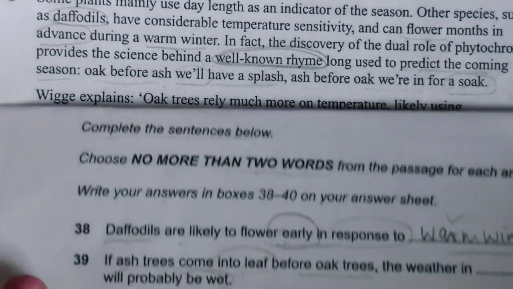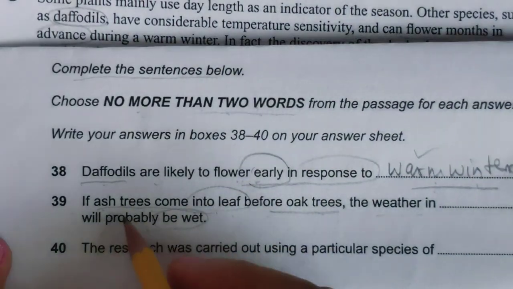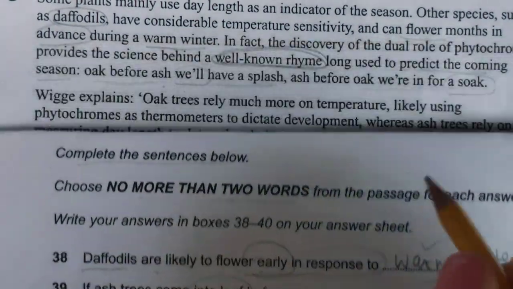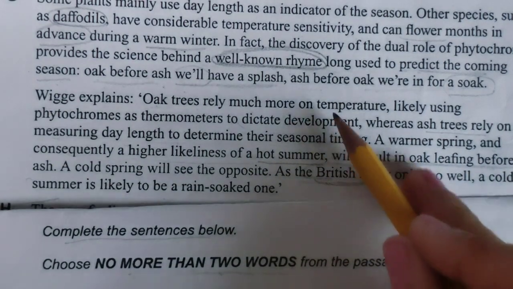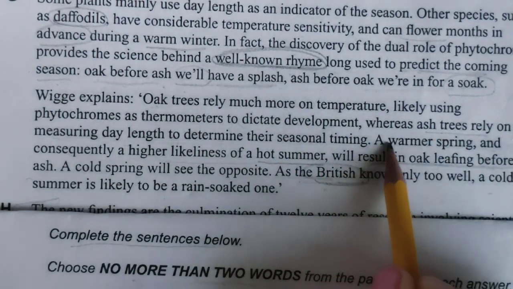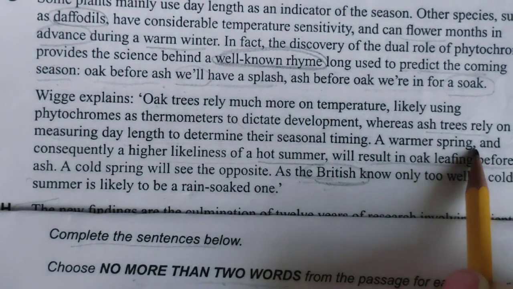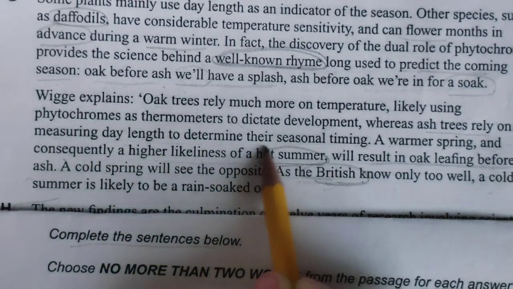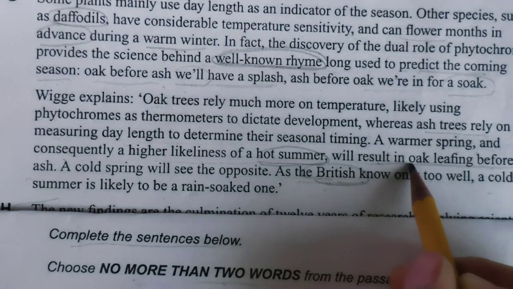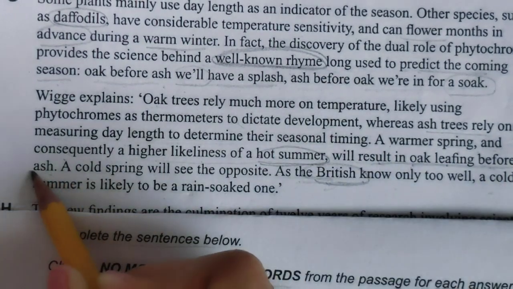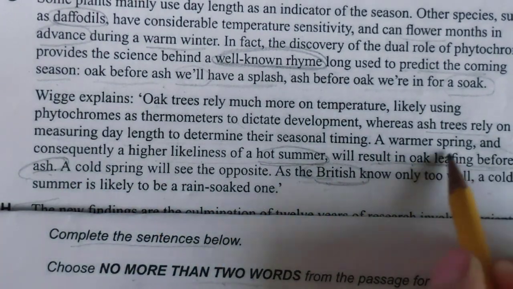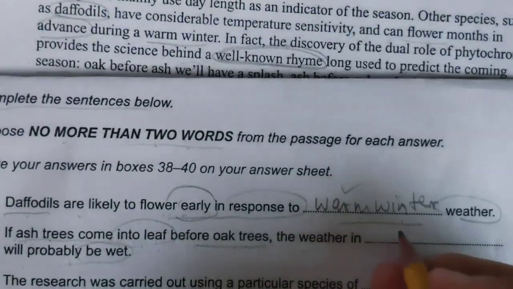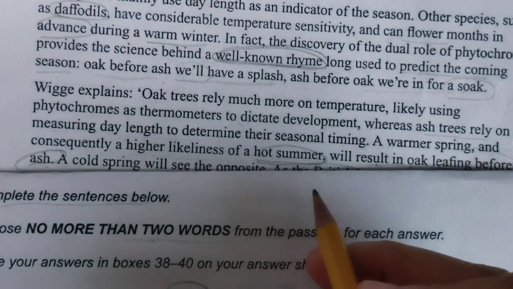So here what we were looking for was only this now. Ash tree comes into leaf before oak trees. So here this is given. A warmer spring and consequently higher likeliness of a hot summer will result in oak leafing before ash. So this we were looking for. Okay, so which weather are they talking about?